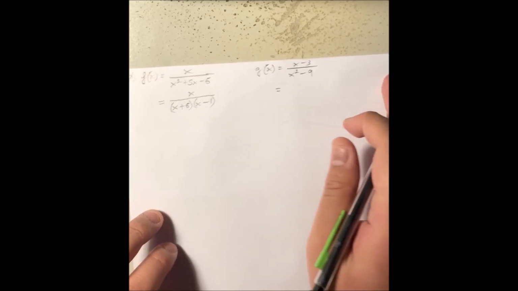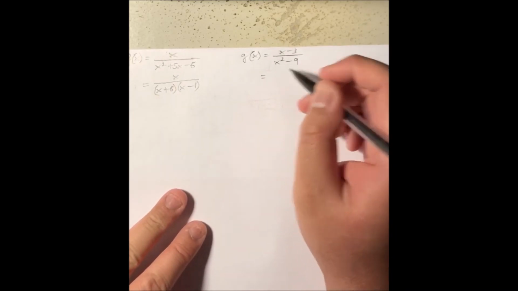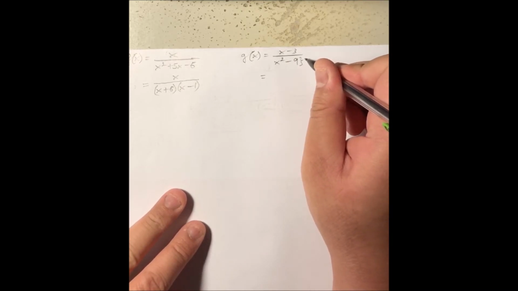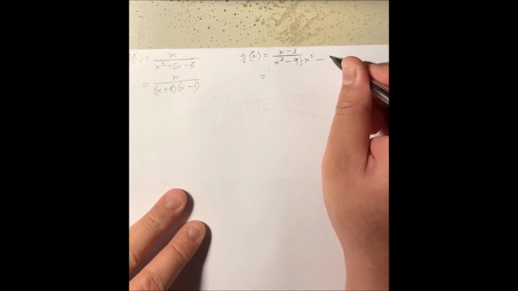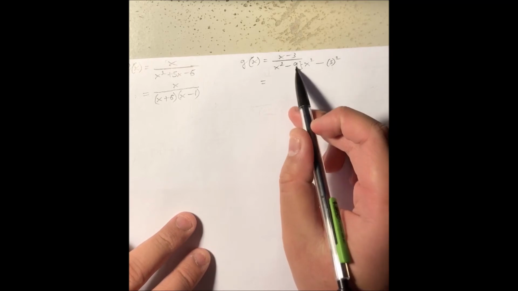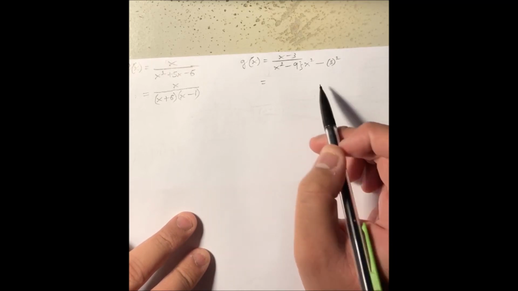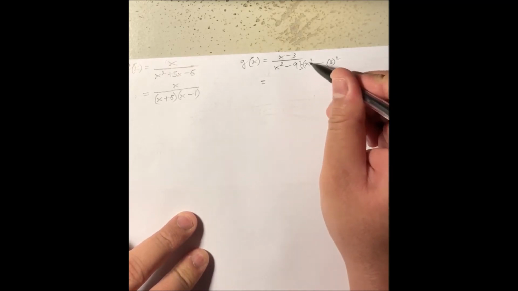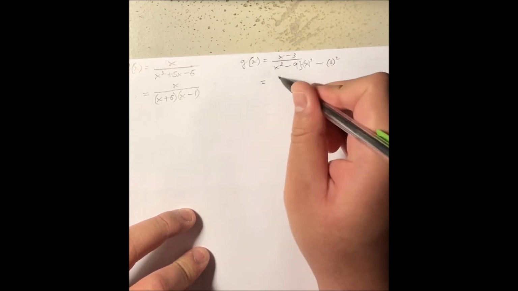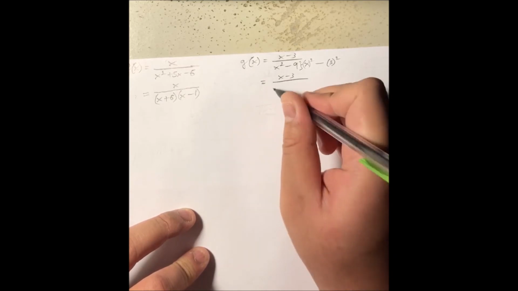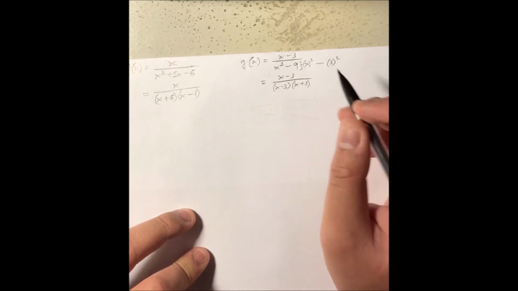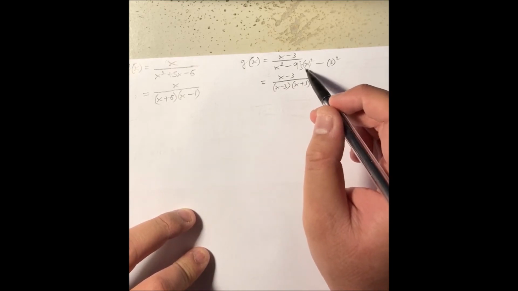For the function g, we'll recognize the fact that x squared minus 9 is a special case quadratic expression, which is the difference of two squares. So 9 can be rewritten as 3 raised to the second power, and x squared is x raised to the second power. So this is the same as saying x minus 3 over x minus 3 times x plus 3. So that's how you factor the special case of the difference of two squares.